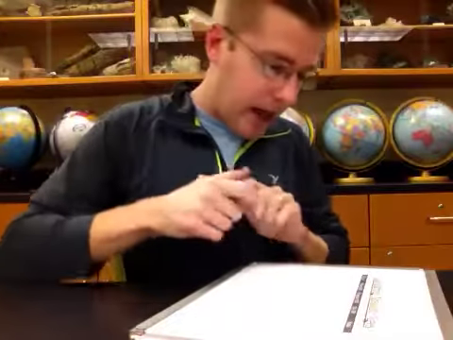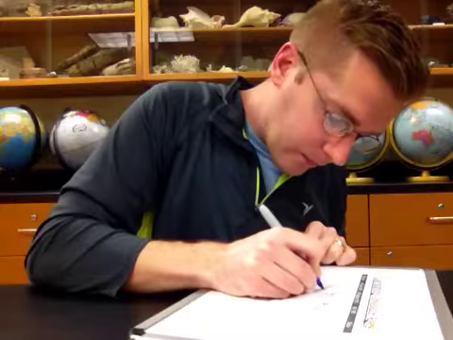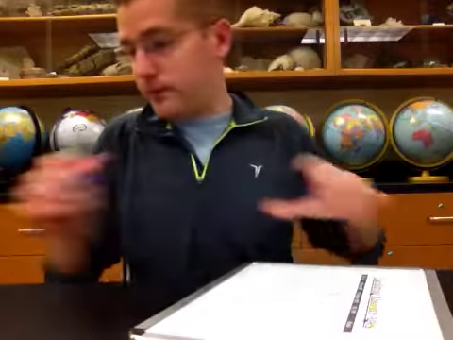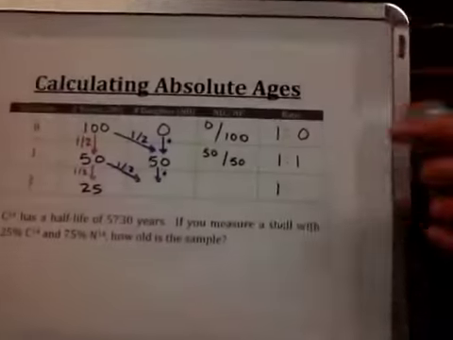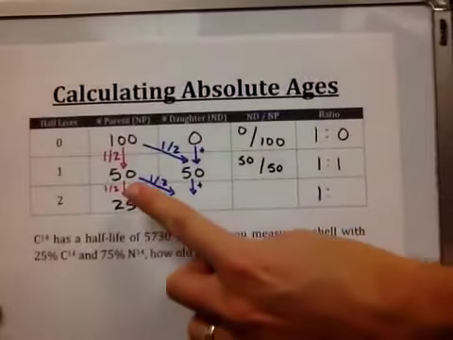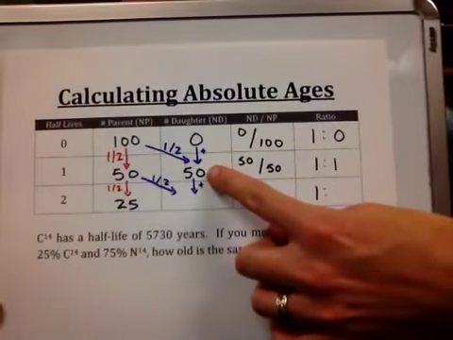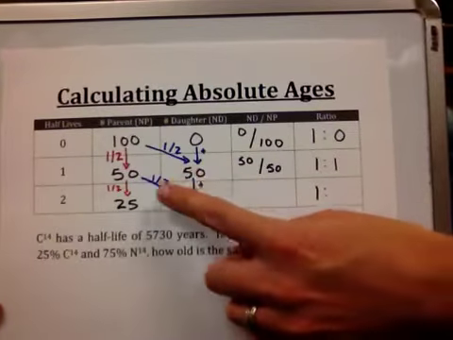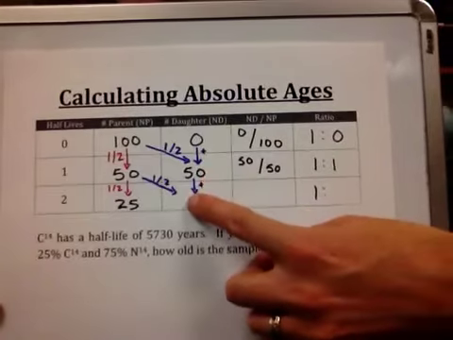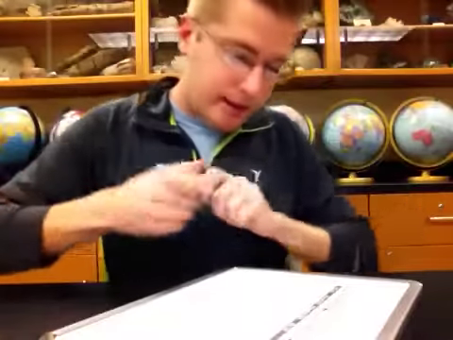We then take half of the parents and add them to the number that's already in the daughter column. So we're taking half of the 50, which is 25, adding it to the number that are already there. 25 plus 50 gives us 75.